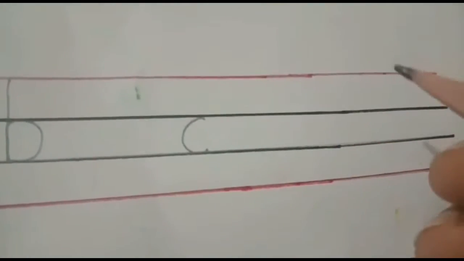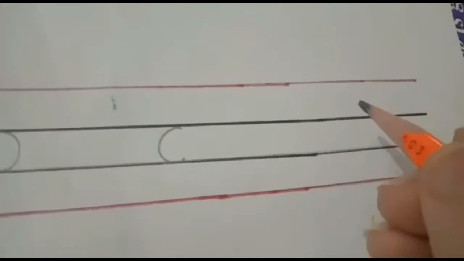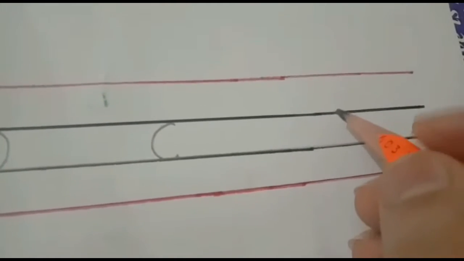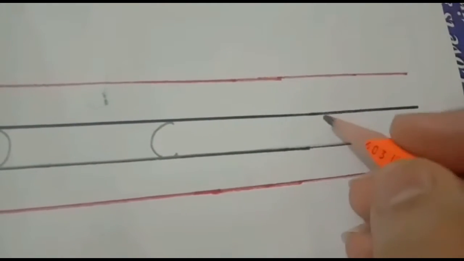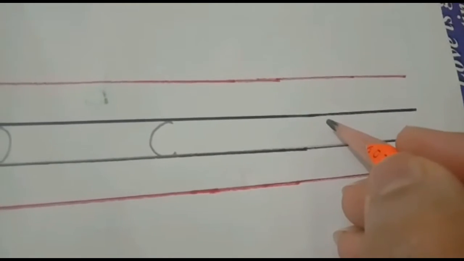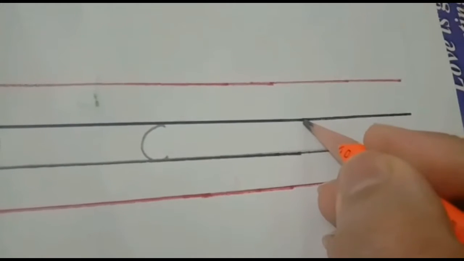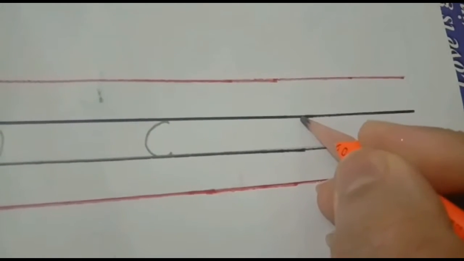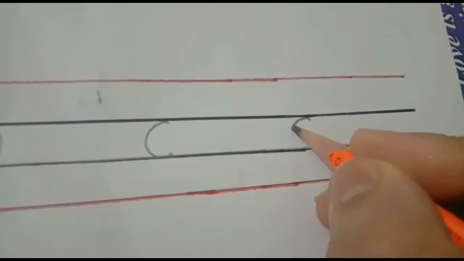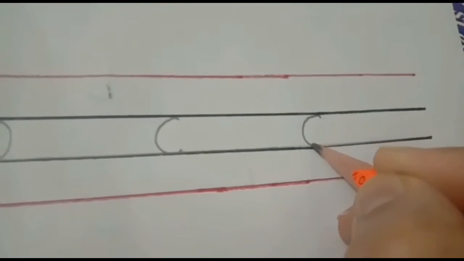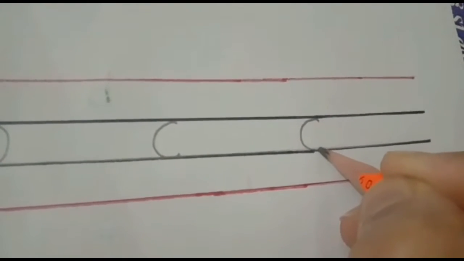Okay, now next I will write the fourth letter of the alphabet. What comes after letter C? Letter D. For letter D, first I will make an anti-clockwise half circle from the middle line like this and touch the base line.